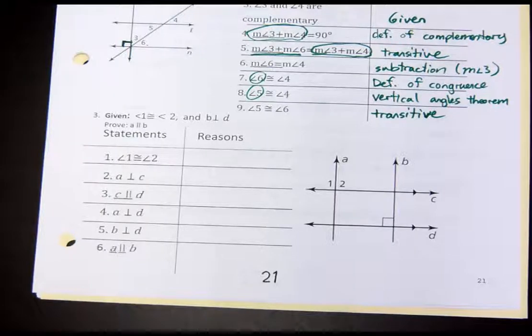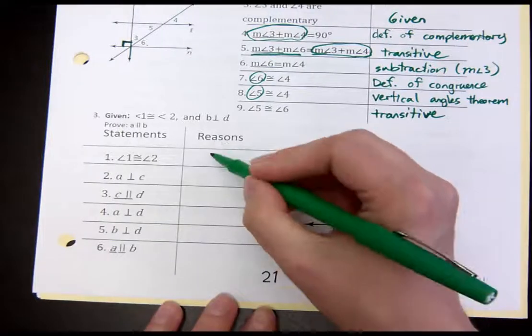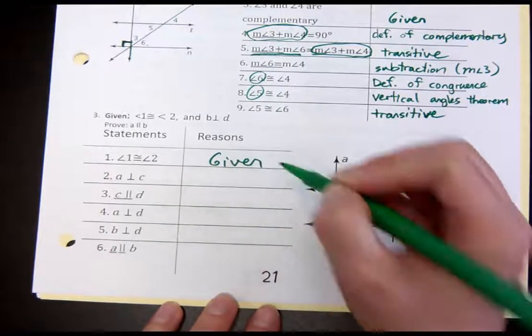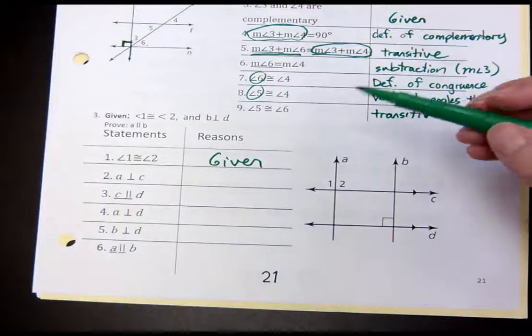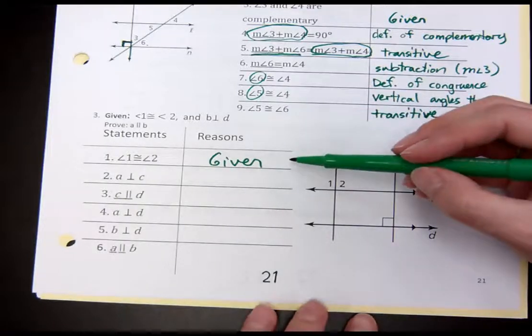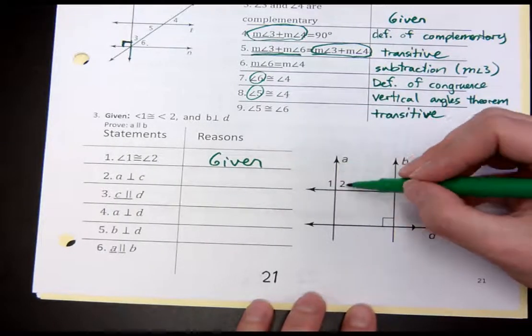So, angle 1 is congruent to angle 2. How do we know that? Given. It is given. Line A is perpendicular to line C. How do we know that? So, angle 1 and angle 2 are what type of angle pair?